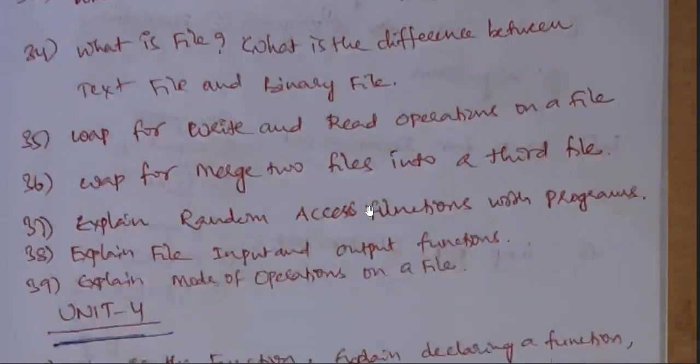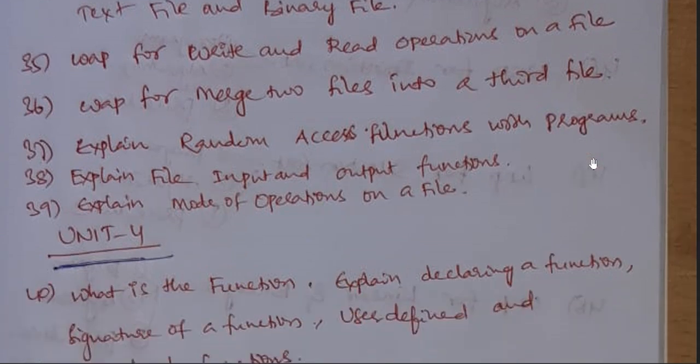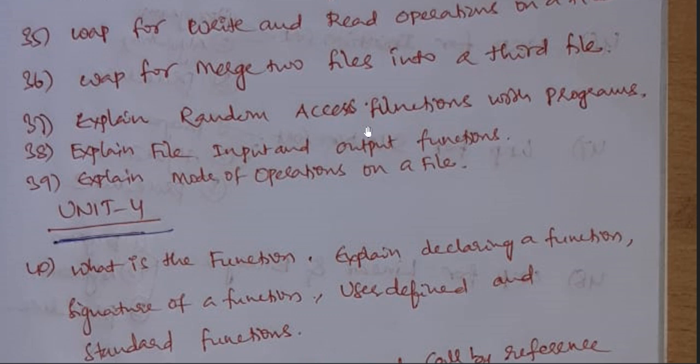Okay. Next, write a program for write and read operations on a file. It's a long question. Next question, write a program for merge two files into a third file. Long question. Next, explain random access functions with programs.